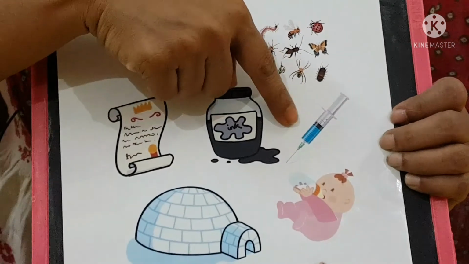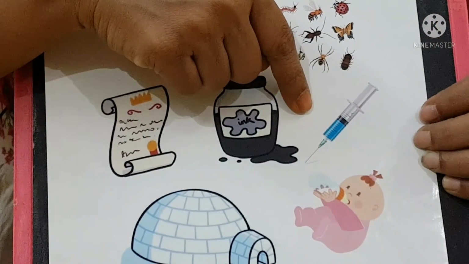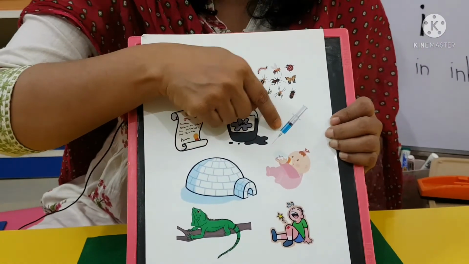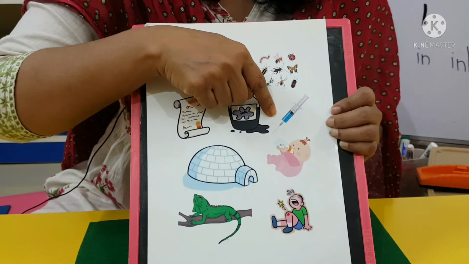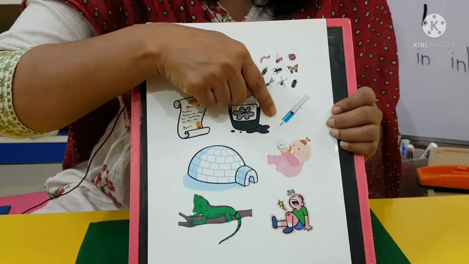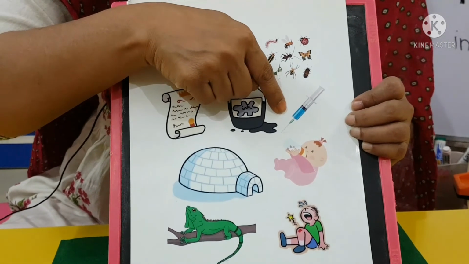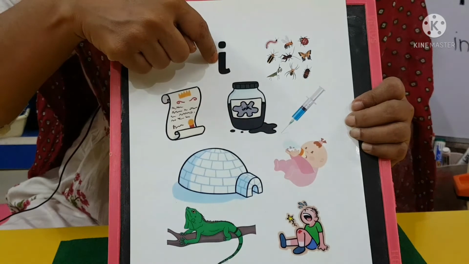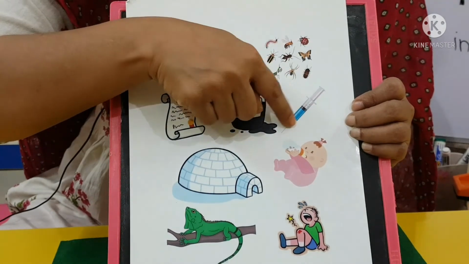Next, you know what is this? Yes, it's an injection. Okay, they give you an injection. It's a syringe, but they give you an injection with this. Have you seen lately your mommy, your daddy, your grandparents taking vaccine injections? Injection. Do you hear E when I say injection? The first sound. Injection.